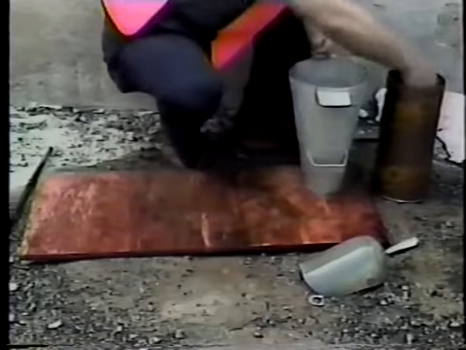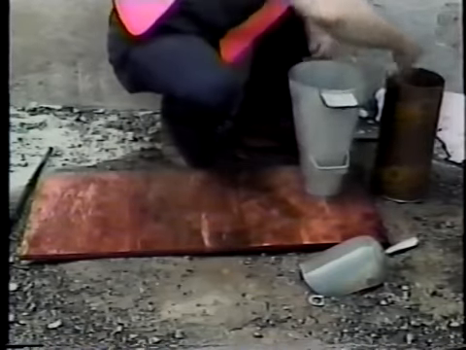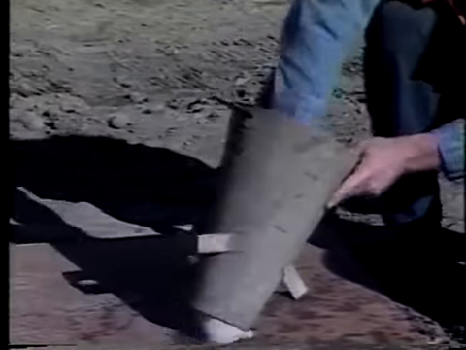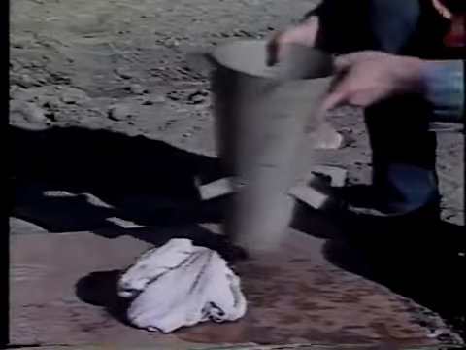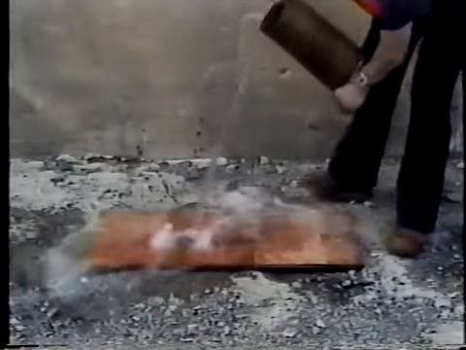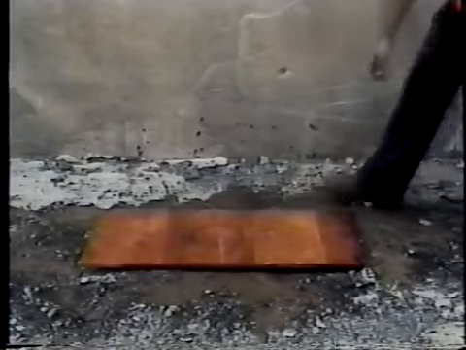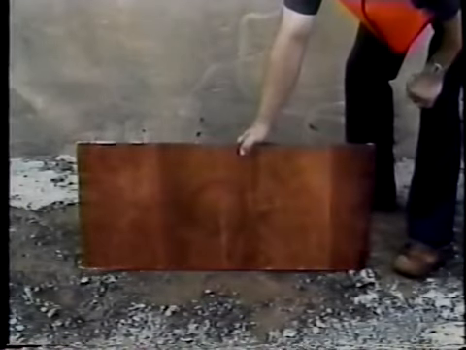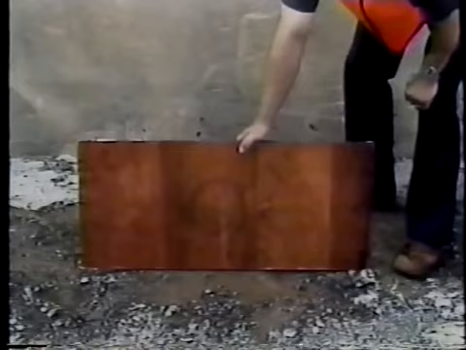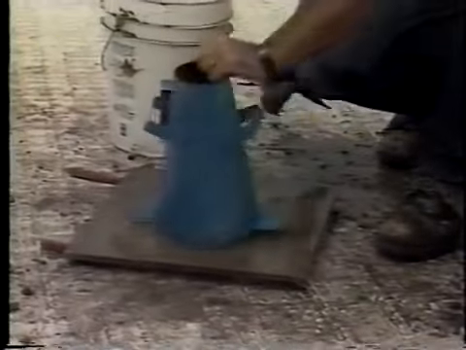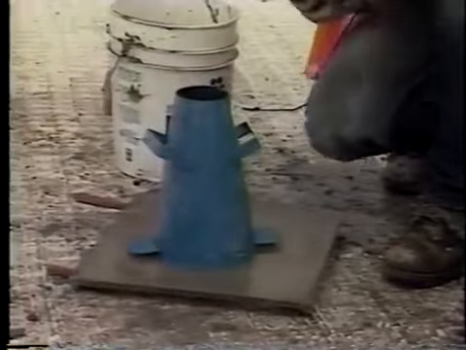The test is begun by first dampening the inside of the slump cone to keep the concrete from sticking to it. Then the base is dampened as well, so that it won't absorb water from the concrete. But no freestanding water should be left on the base. The cone should be set down on the base as close as possible to the sample.